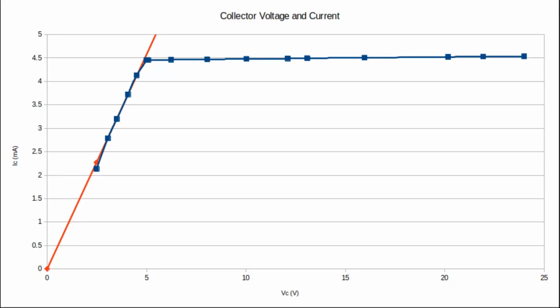I've graphed my numbers in a spreadsheet, and you can see the behavior. When the transistor is in the active region, it's regulating the current pretty tightly, around 4.5 milliamps. When it goes into saturation, it looks like a resistor of about 90 ohms, with the red line showing what that resistor would do in a simple voltage divider.